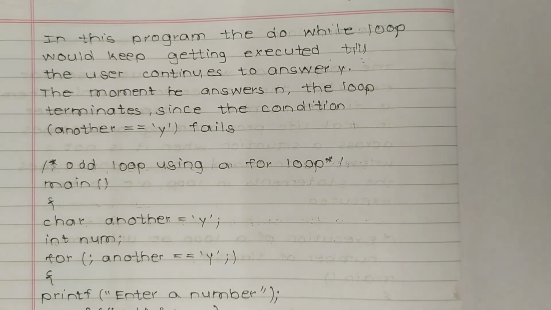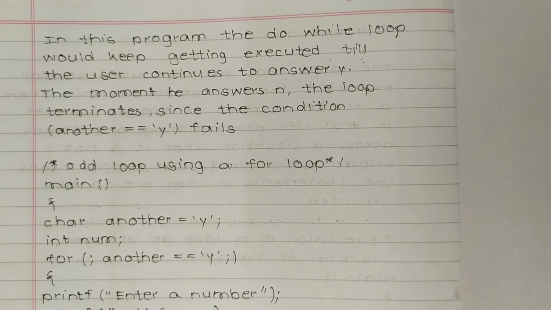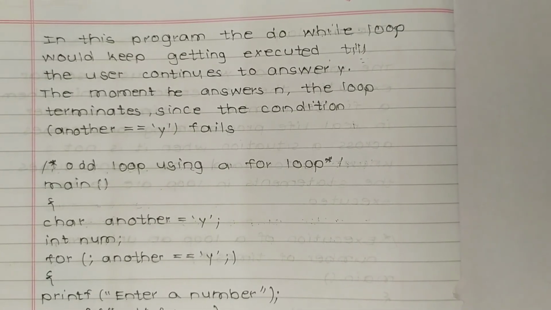Now in this program the do while loop would keep getting executed till the user continues to answer y. The moment he answers n, the loop terminates since the condition another is equal to y fails. So here we are repeating that loop an unknown number of times. That means we don't know how many times it will be repeated.